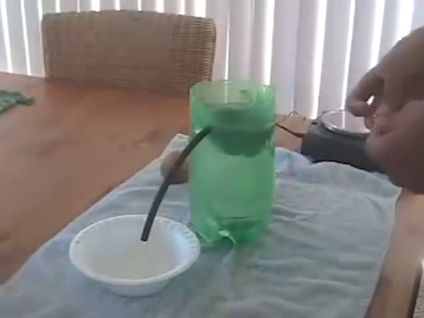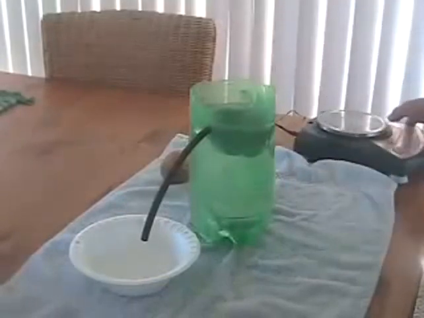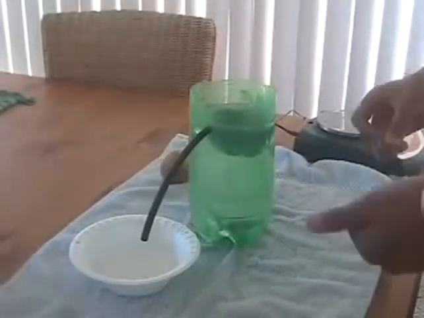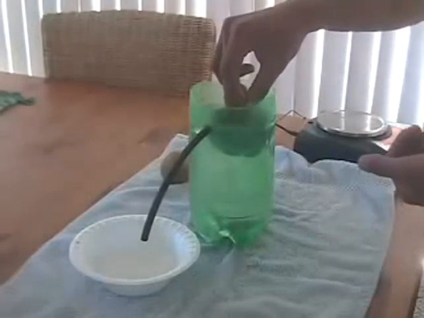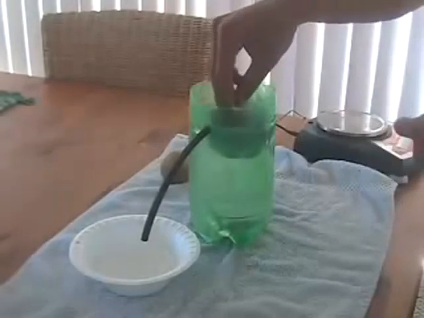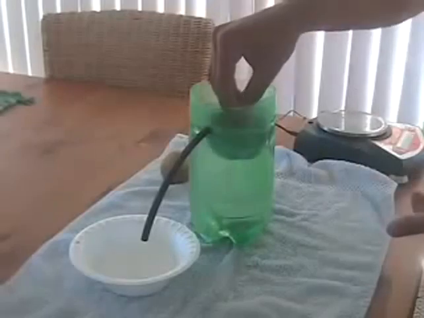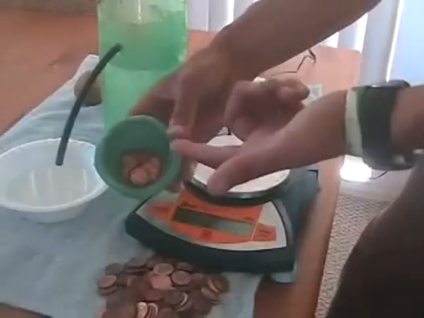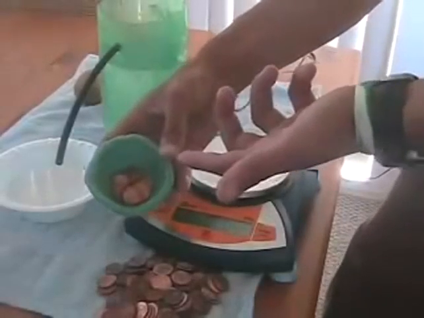Now, another way we can find buoyant force, not only can we use this contraption, but a simple thing is adding weight to it. What I'm going to do now is add weight until it finally sinks, and then we're going to use, again, our trusty weight scale to weigh the stuff so we can find the buoyant force.